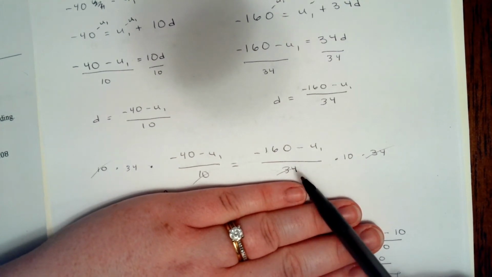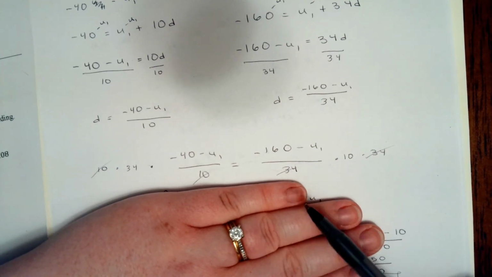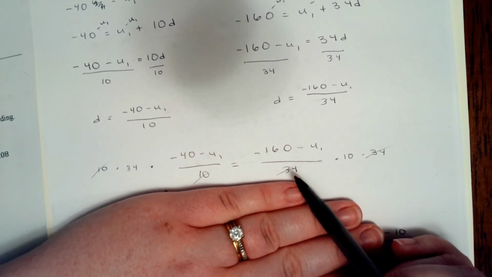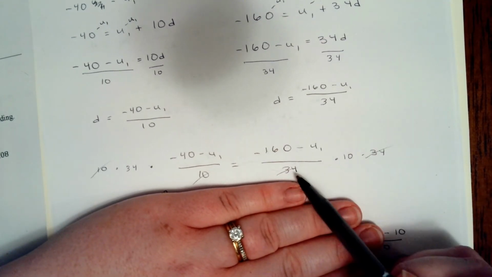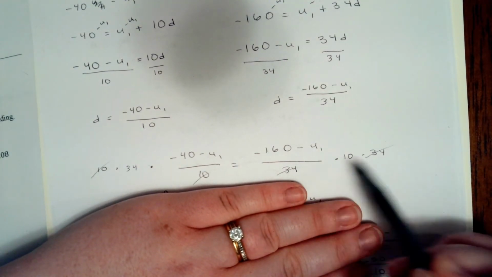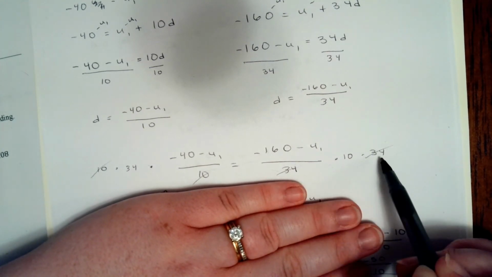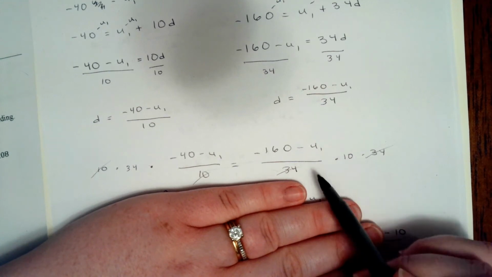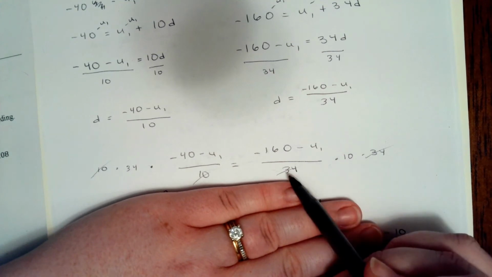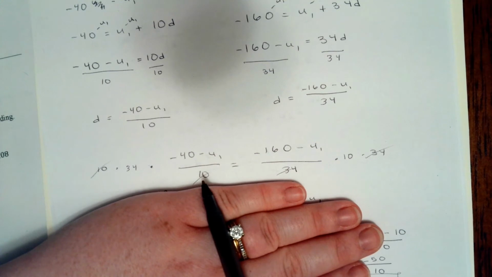Okay, now I went ahead and combined steps because I wrote large and I knew I was going to run out of paper. So I did two steps in one because we need to multiply both sides by both denominators. So I multiplied both sides by 10 and by 34. Okay, on this side, the 34s are going to cancel out. So while you can go ahead and multiply by those, it's going to wind up adding another step because then you'd have to divide by that same number. Okay, so the 34s cancel out on this side. And the same thing with the 10 on this side.